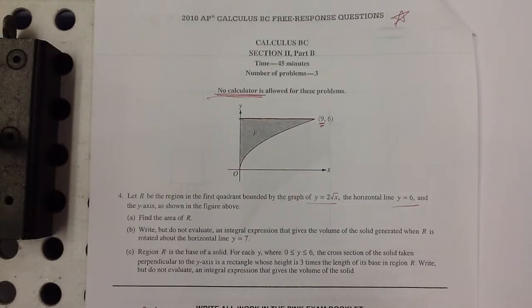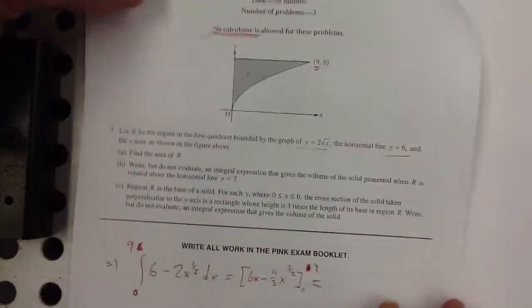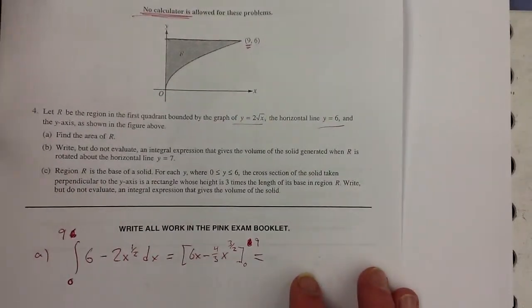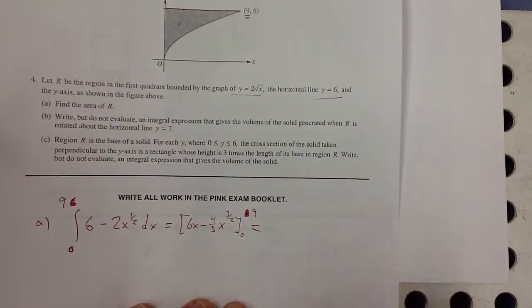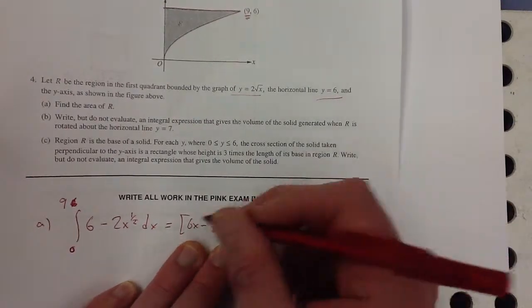So let's see if we can... Oh, you can't see what I'm doing. Sorry. There it is. Sorry about that. And plugging the 9 in. When we plug the 0 in, we get 0, so that's great. So we just have to plug the 9 in.